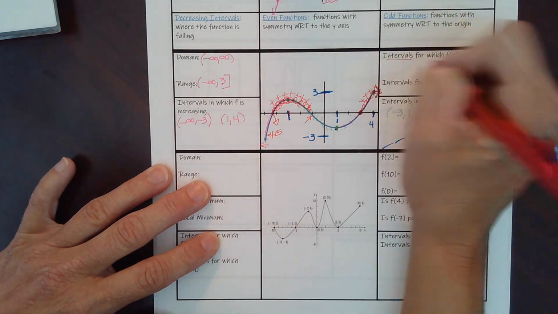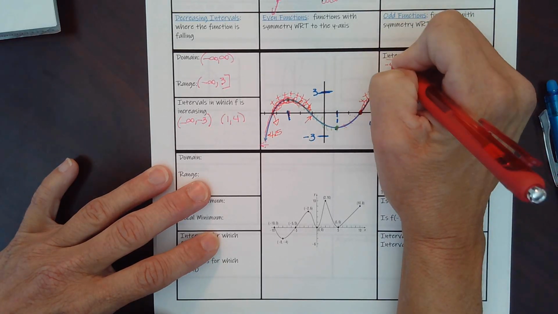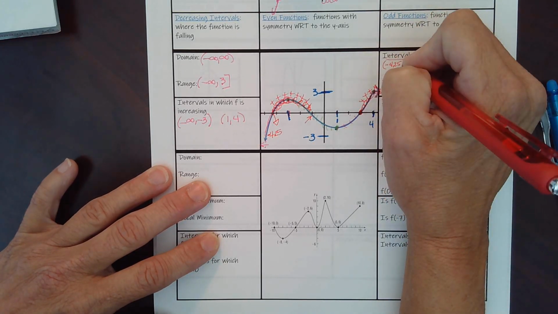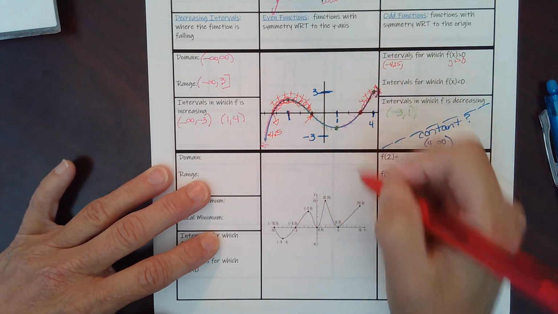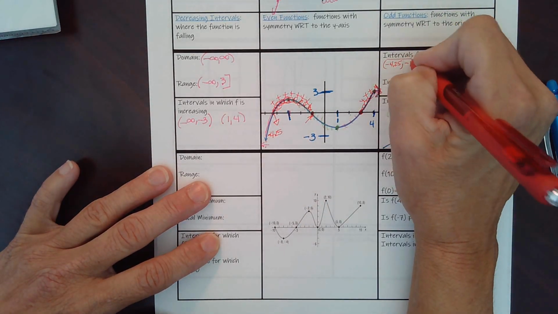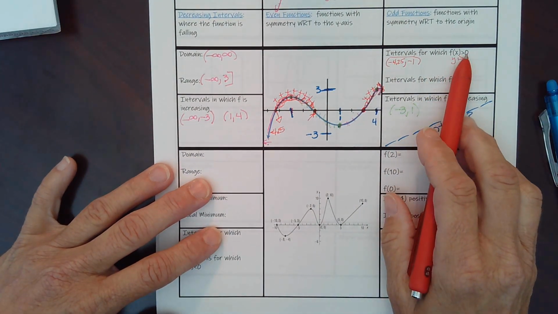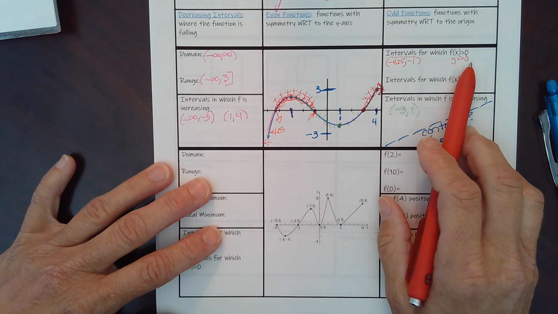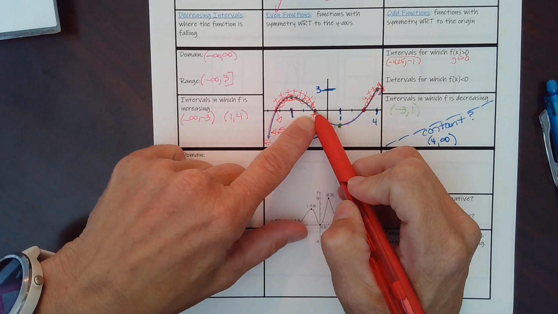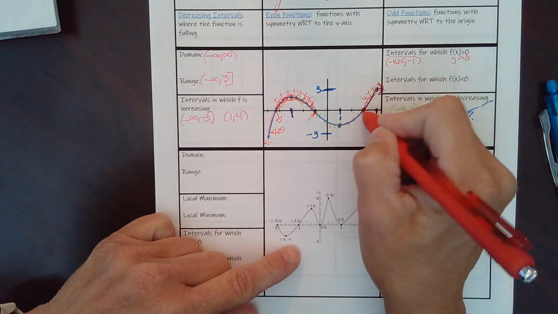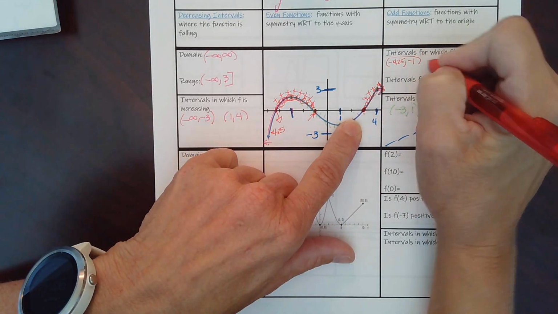So the function is above the x-axis, where the y values are greater than 0, at negative 4.25, comma, this point, right, this x-intercept here is at negative 1. So the interval for which the y values are greater than 0 is from negative 4.25 to negative 1, then again from 3 to infinity.